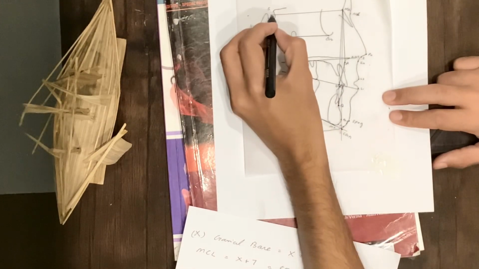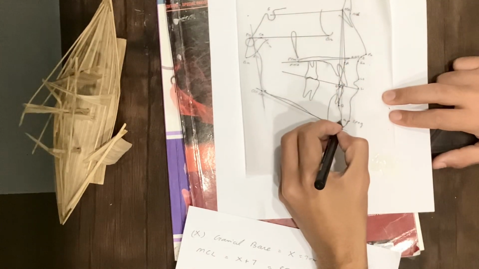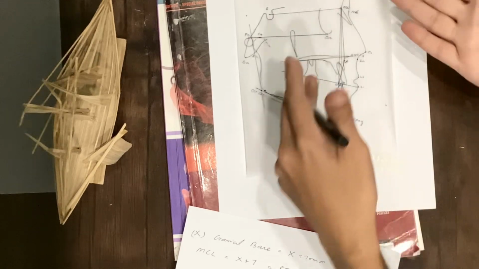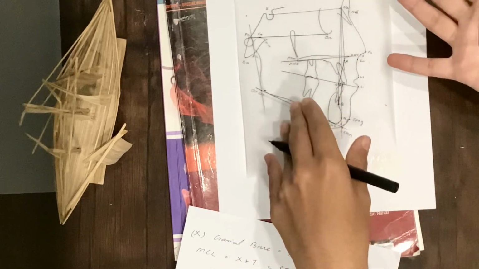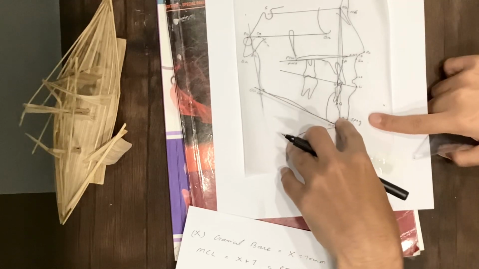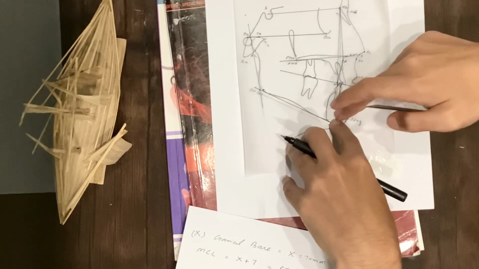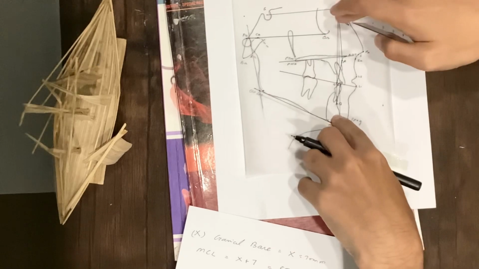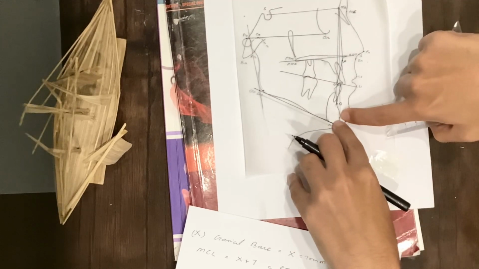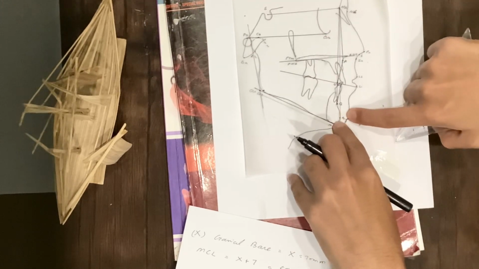Let me explain the facial angle, which is basically SN POG. It does not tell us whether it is a skeletal class 3 or skeletal class 2. It actually tells us how the chin is projecting outwards from the cranial base. It tells us about the position of the chin.